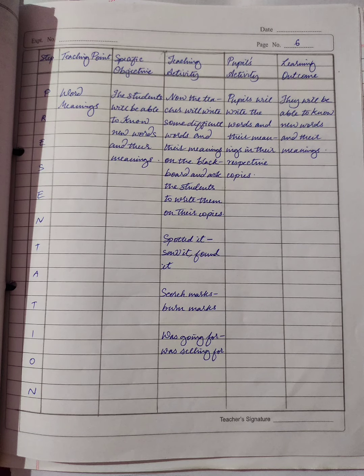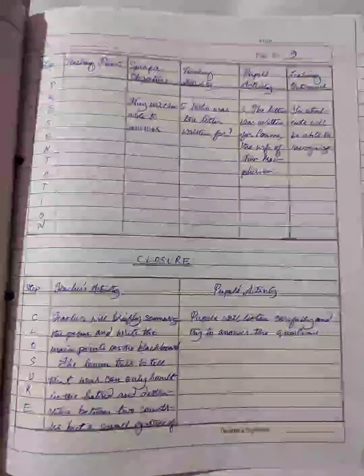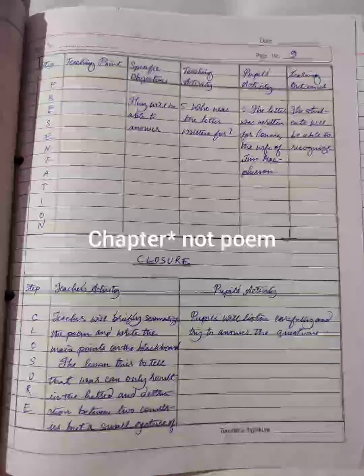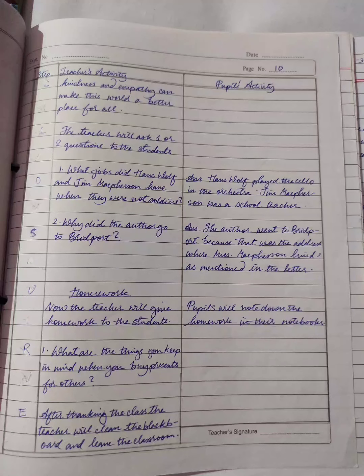So it contains 3 columns: the step, teacher's activity, and pupil's activity. So in this part, which is called the closure, the teacher actually gives a summary of the entire chapter that she taught, and she writes the main points on the blackboard. So here, this is what we have written, that the teacher will briefly summarize the poem and write the main points on the blackboard, and then we just write about the whole chapter in brief. After this, the teacher used to ask 1 or 2 questions to the students. So I have mentioned 2 questions here, and the answers are also written here by the side of the questions.